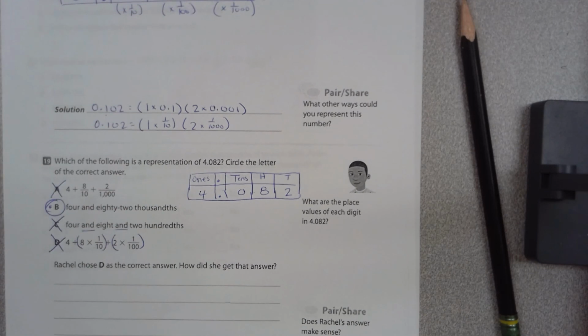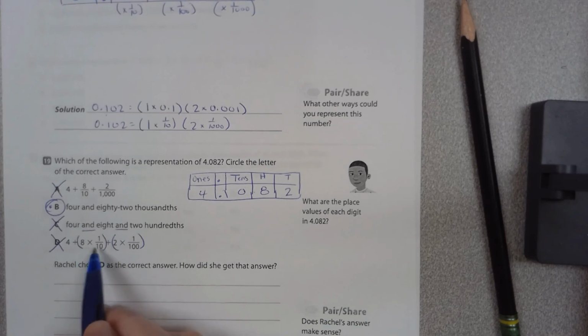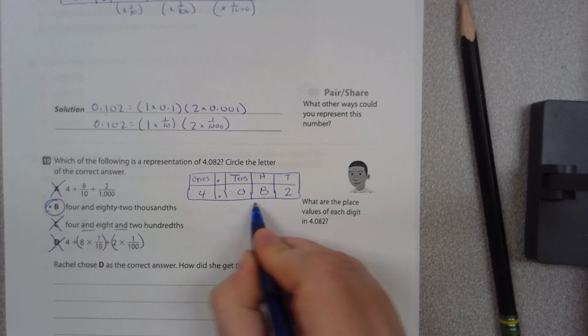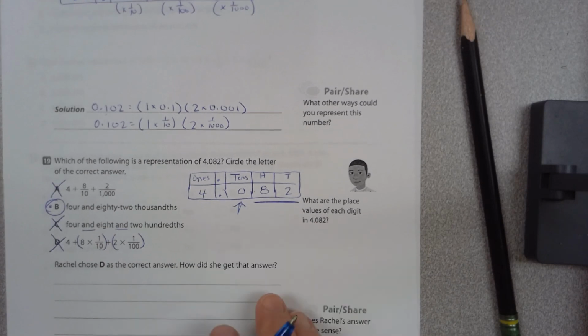Now this one, down here it says Rachel chose D as the correct answer. How did she get that answer? Well, she represented the numbers in the wrong place value. Look right here. She has 8 tenths and 2 hundredths. Basically, she ignored the 0 in the tenths place. So she represented 8 hundredths as 8 tenths, and she represented the 2 as 2 hundredths instead of 2 thousandths.